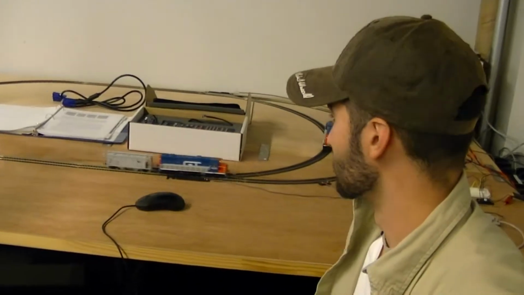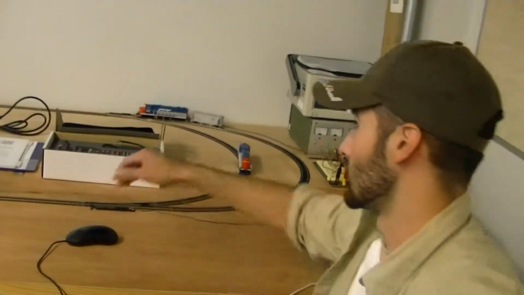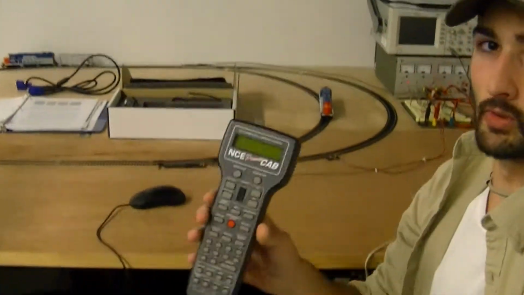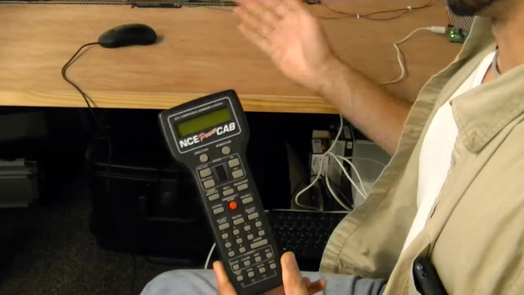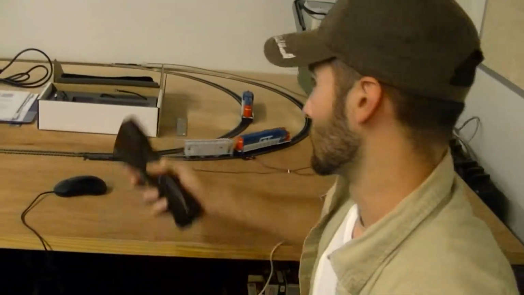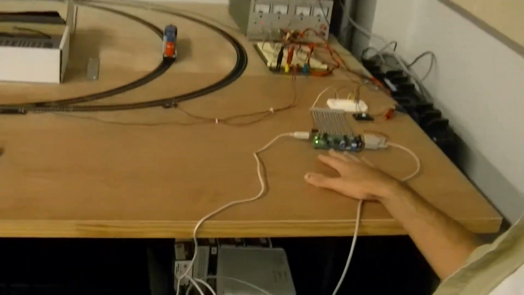It's a DCC model train set, and I reverse engineered this controller. This is a stock controller, fully digital. Controls these trains. You can program them, what have you. I took this controller and I reverse engineered it and applied it to an AC-12 platform.